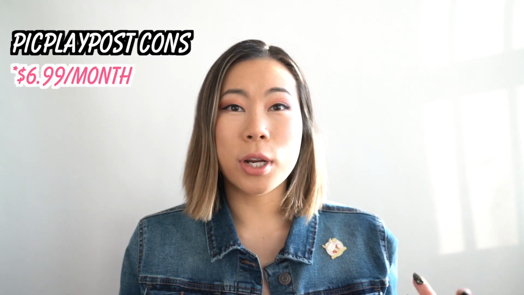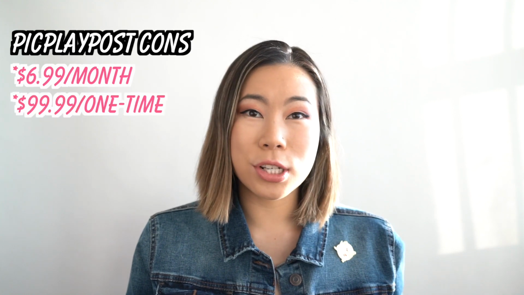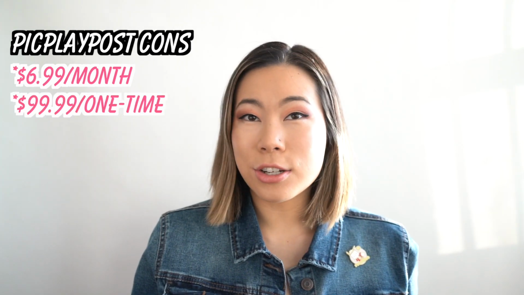So the cons of PicPlayPost. It does cost $6.99 a month if you want to access all the premium features like the video collages, or you can make a one-time purchase of $99.99. It's great that it's such a simple video editing app, but if you do want the full robust experience, I do recommend buying it for either that monthly fee or that one-time purchase.